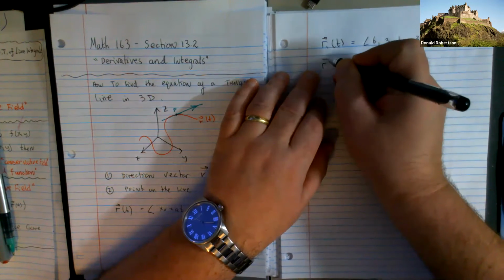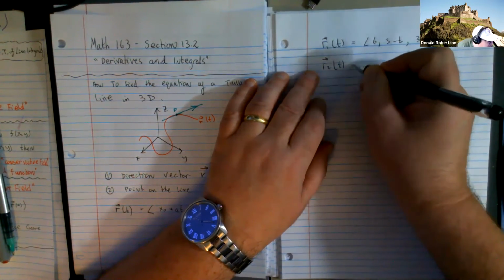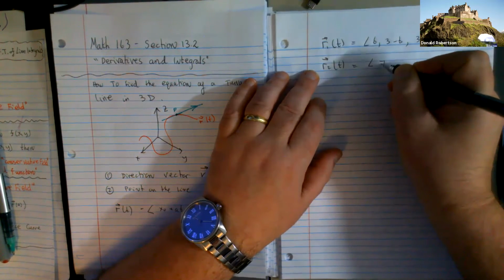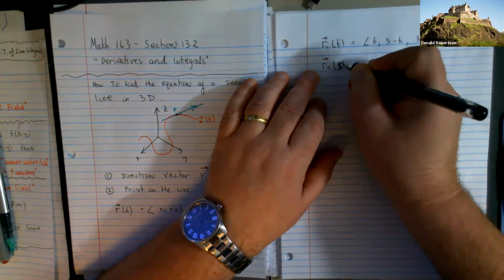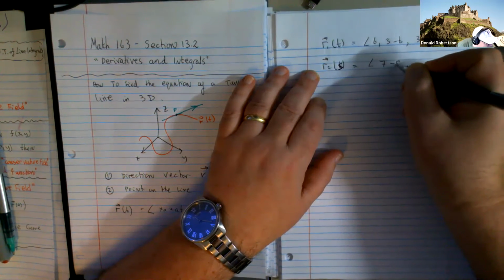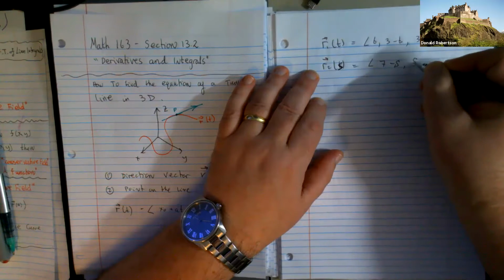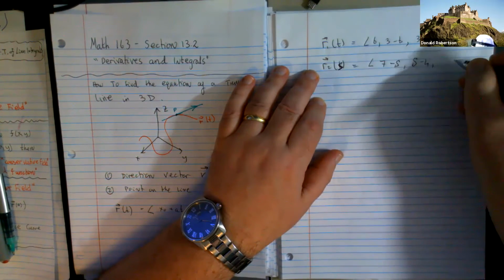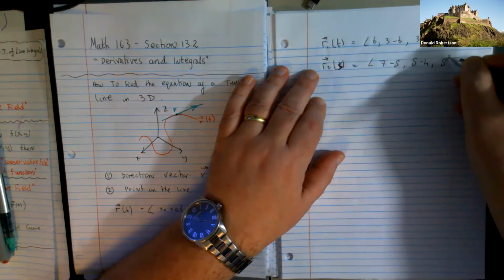And the second one is 7, oops, different variable, 7 take away s, s take away 4, and s squared.